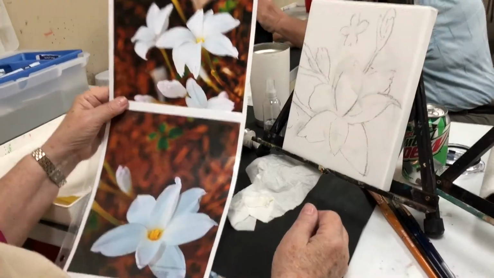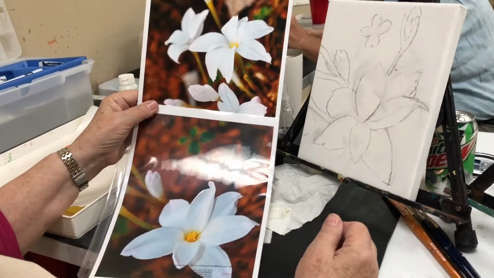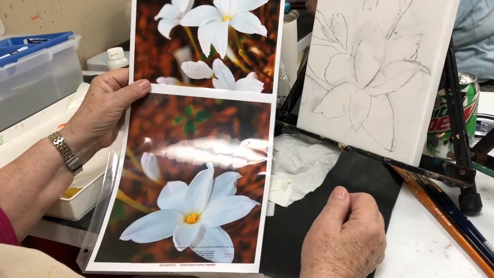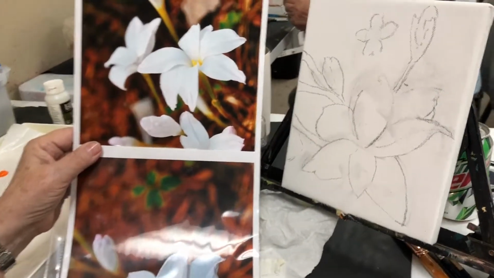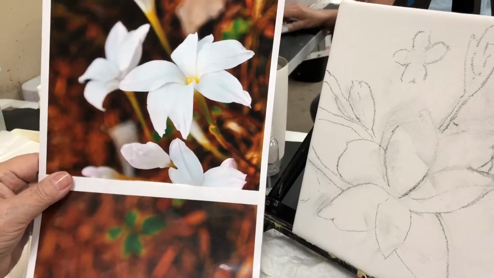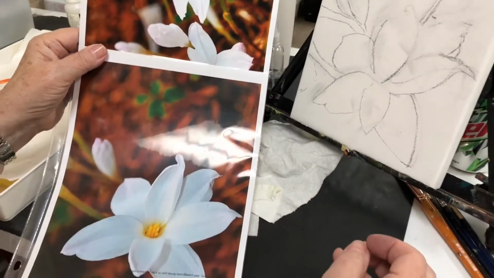Art class today, and Mohawk is embarking on a new painting, and one of her fellow students here has given her a picture that she had painted from. And so now, tell us your dilemma.